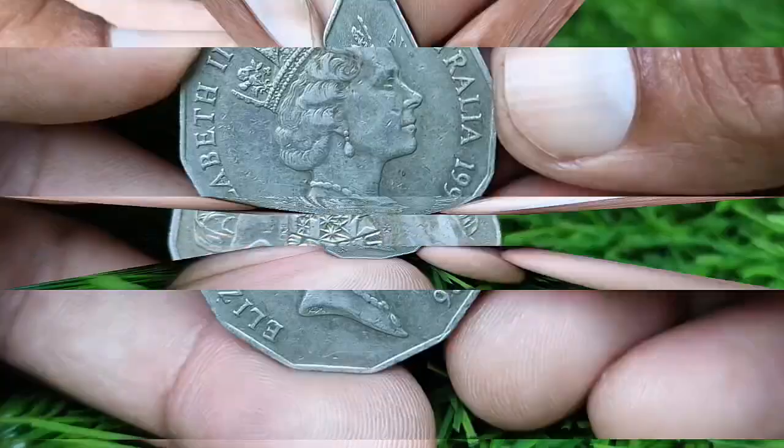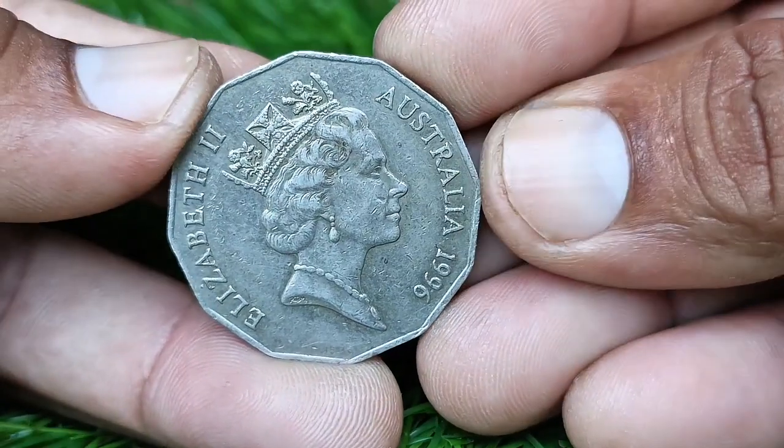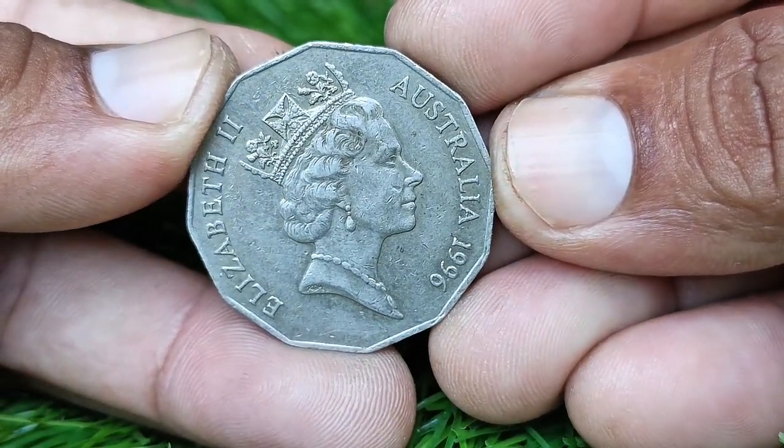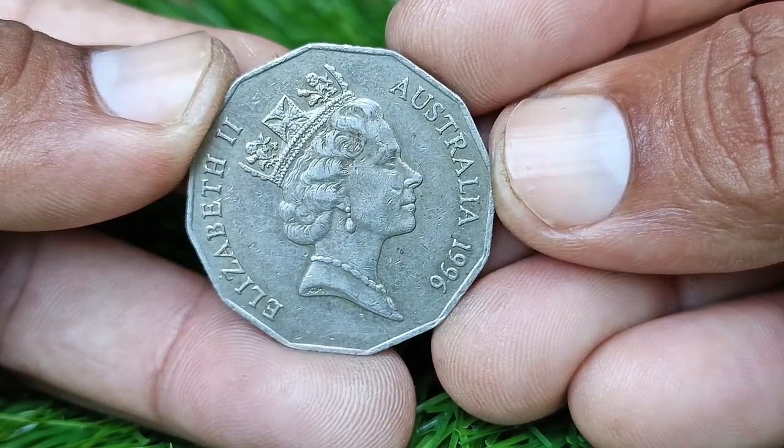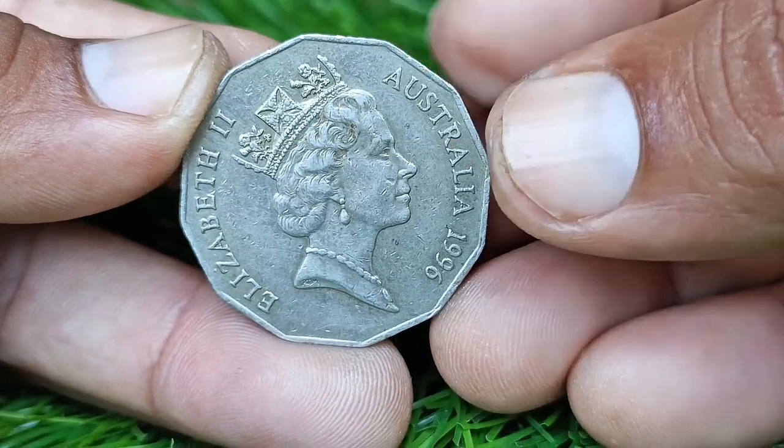So next time you come across a 1996 50-cent coin in your change, take a closer look. It's not just pocket change, but a small piece of art, history, and national identity, right in the palm of your hand.